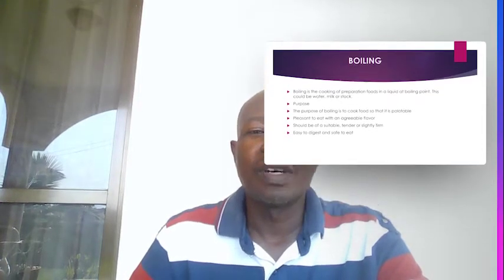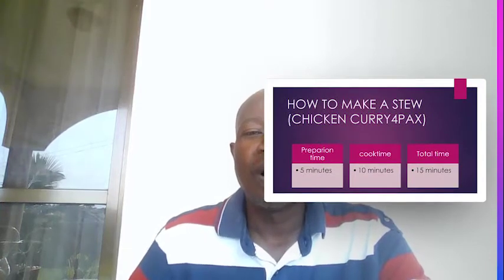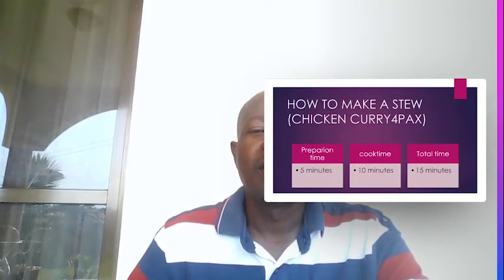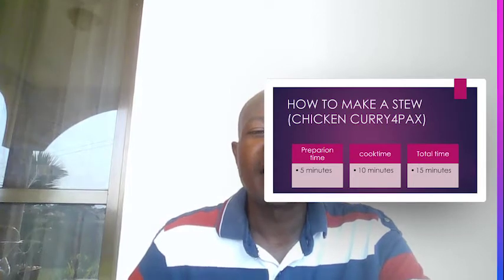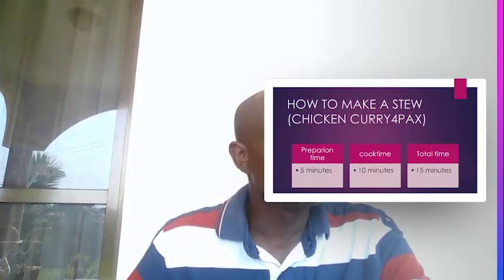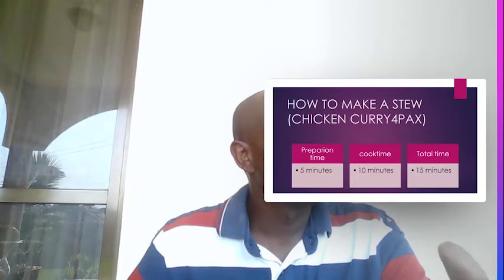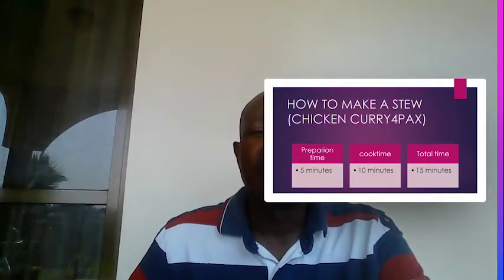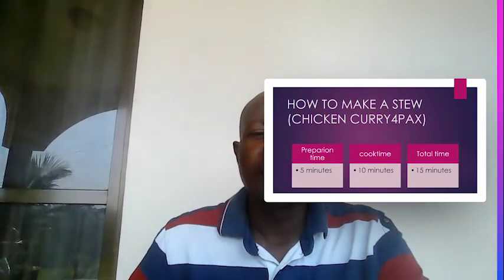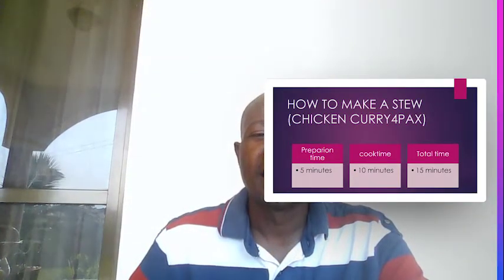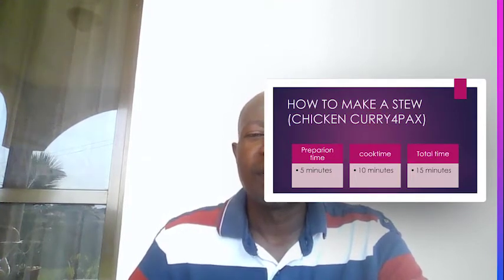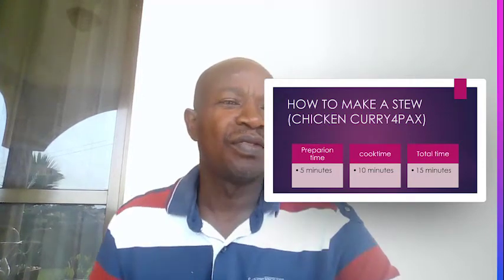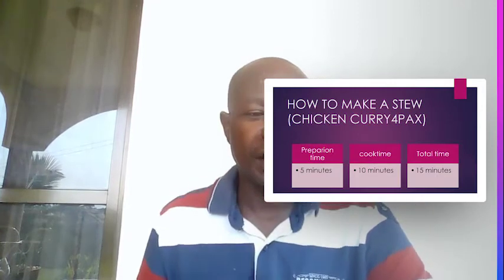And once you have your chicken, we need to know how you are going to do it. Is it going to be curry? Is it going to be boiled? The curry will also come in and tell us what the chicken will look like. Here we are, how to make a chicken. We are looking at curry. We need 5 minutes preparation time. Cooking time is 10 minutes. Total time we are looking at is 15 minutes when we are preparing our chicken.